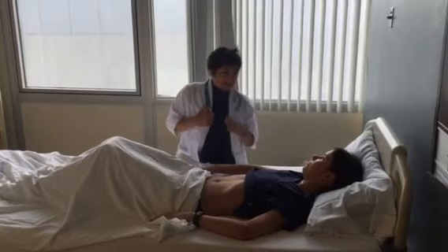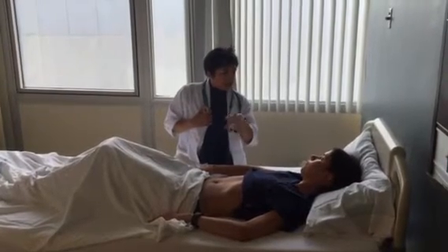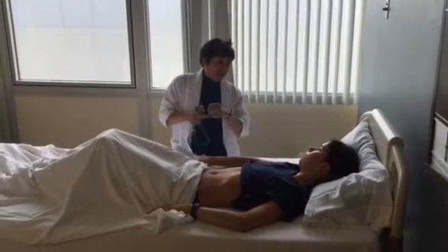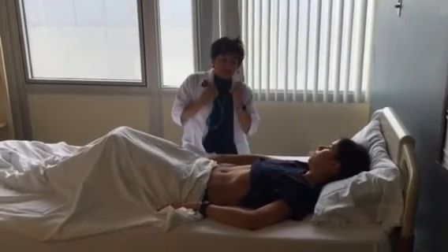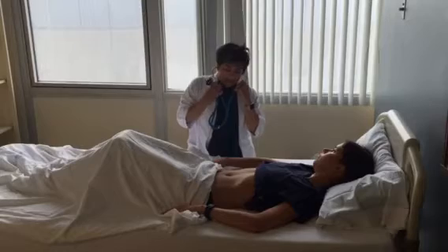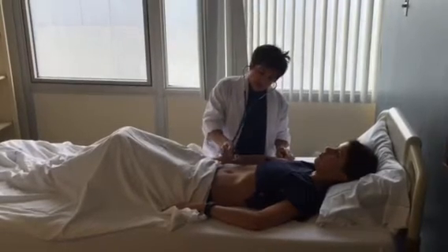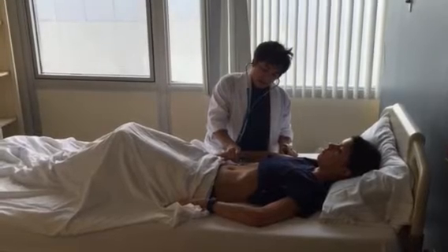So now I'm going to actually auscultate. So I'm going to listen to all 4 quadrants of your abdomen with the diaphragm of my stethoscope. And I'm listening for bowel sounds. Okay, I'm going to start in the right upper quadrant.